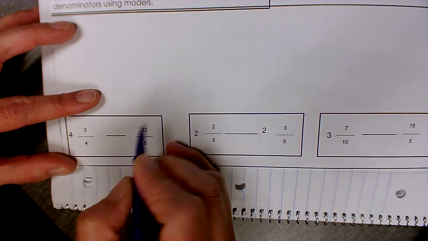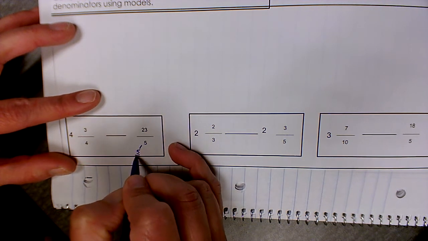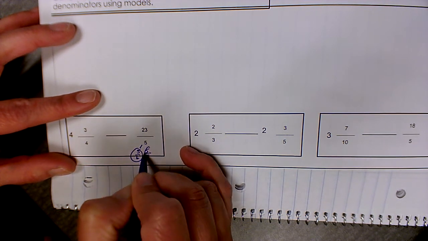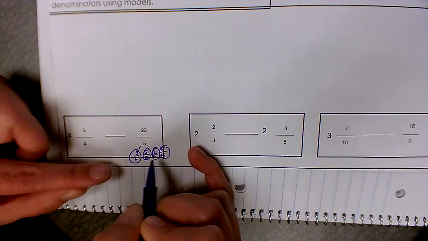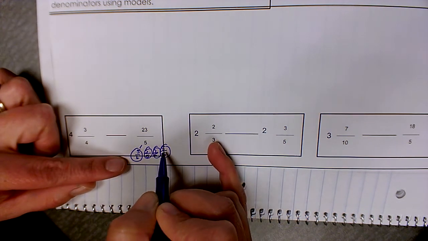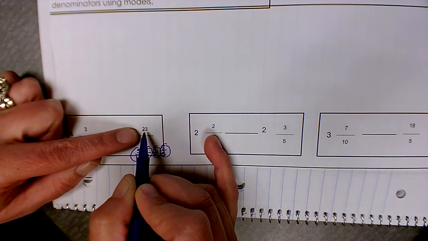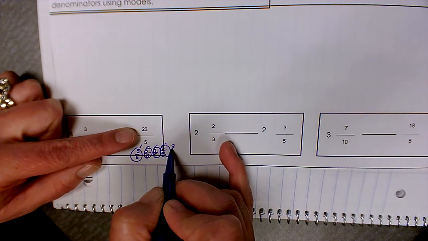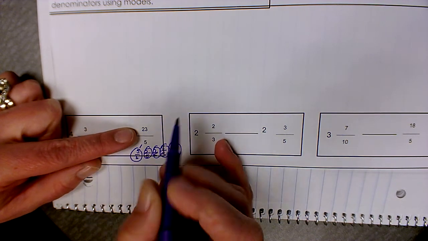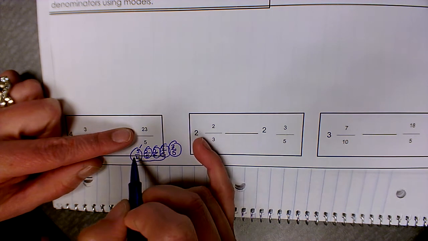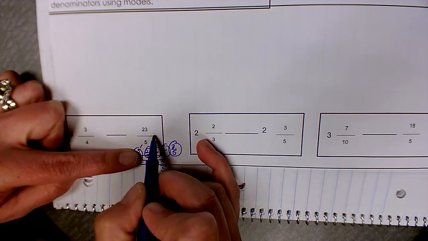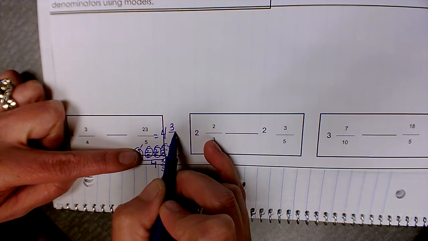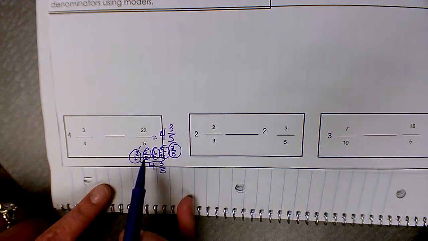So I'm going to go 5/5, 5/5. So there's 5, 10, 15, 20. And then at 20, I can't go any more because if I did 5 more, that would be 25. So I would have to do 3/5, which is what's left over. I would add all those up. How many wholes do I have? 1, 2, 3, 4. Ooh, 4. So 4 3/5 is my mixed fraction.